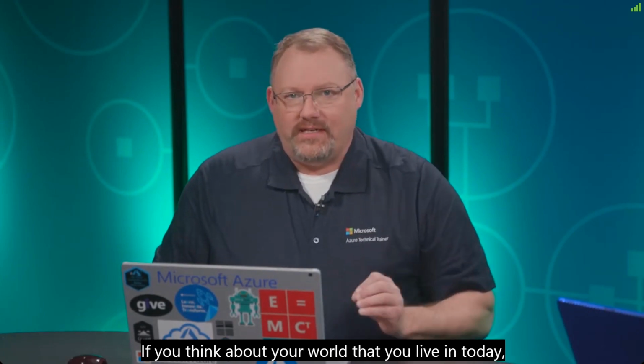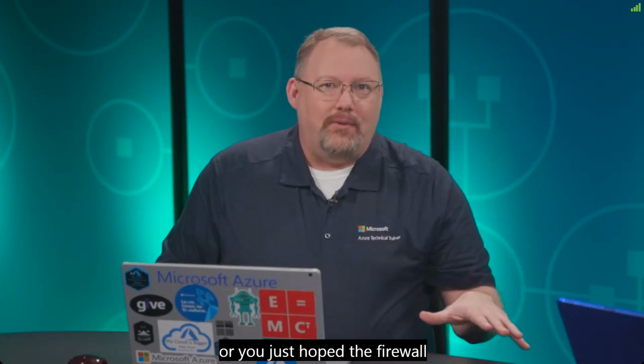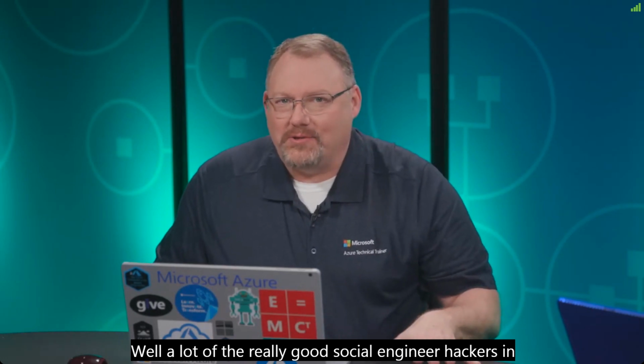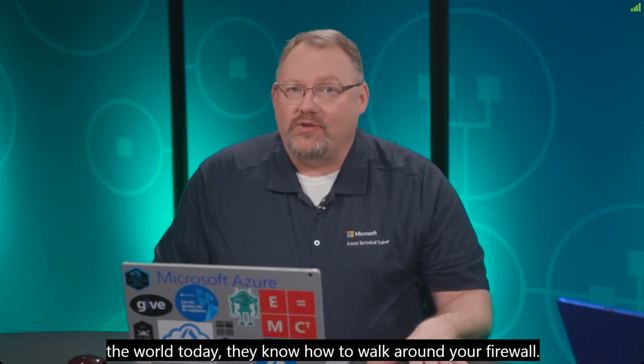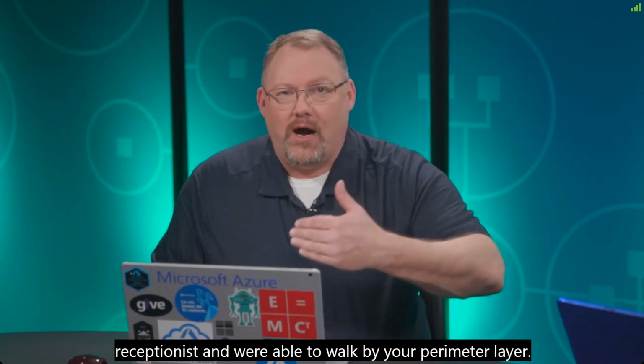We have the networking layer. Now, we're past the perimeter. What about inside our networks? If you think about your world today, in your data centers, how many of you actually were very secure on the inside? Or you just hoped the firewall would keep all the bad people at bay? Well, a lot of really good social engineer hackers in the world today know how to walk around your firewall. In other words, they leveraged a really friendly receptionist and were able to walk by your perimeter layer.